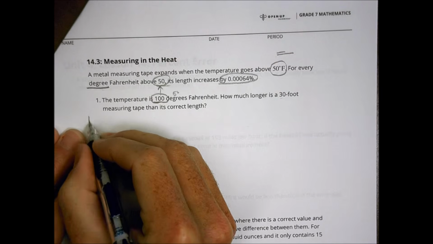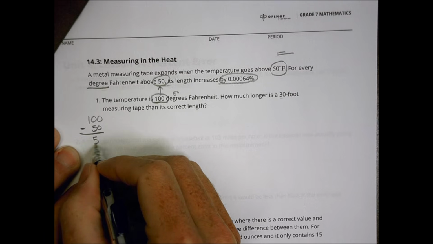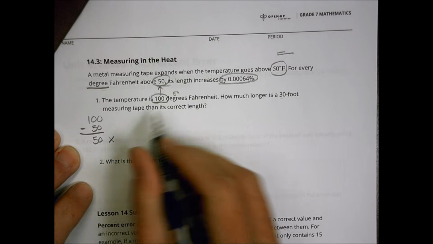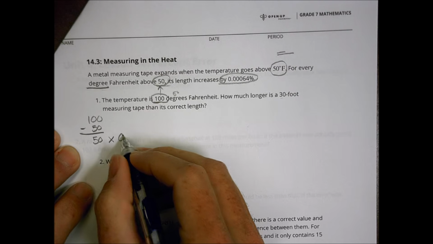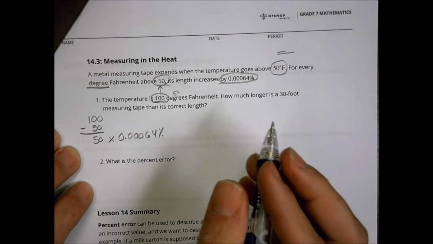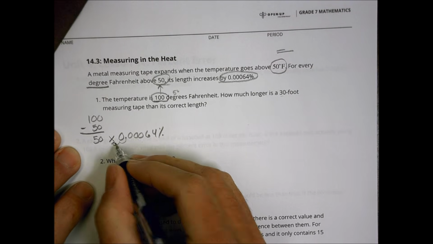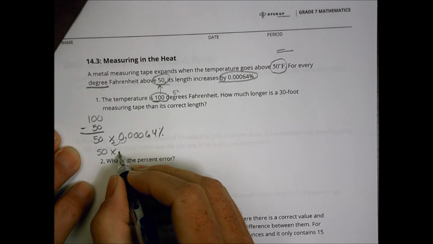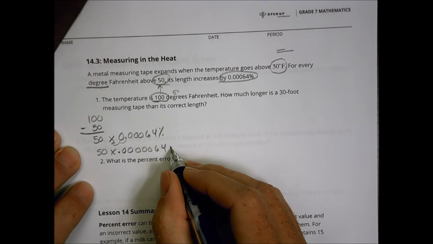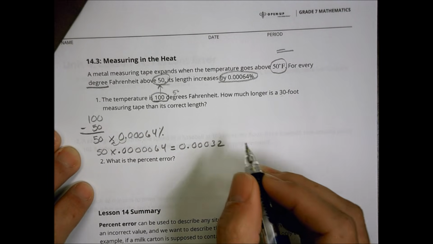Okay, so first of all, we know that it's 100 degrees. And so the difference between the 100 degrees and the 50 degrees is we've increased by 50. So that 50 then is multiplied by the percent of increase, 0.00064%. Okay. Now I can't multiply by a percent. I've got to change it into a decimal. So to do a decimal, I'll move this 2 spaces that direction. So I end up with 50 times 0.0000064. By multiplying that out, what I come up with then is 0.00032. Now, what is that?